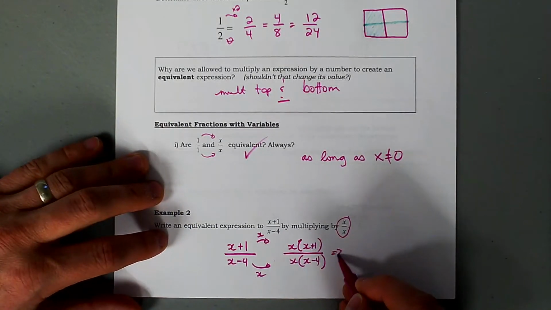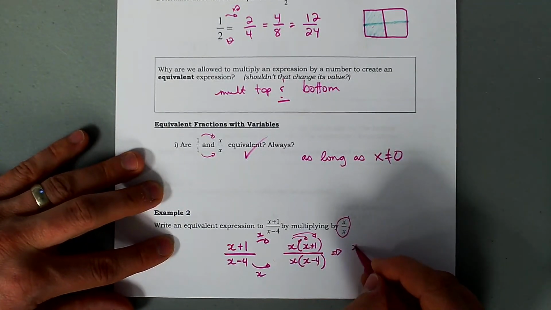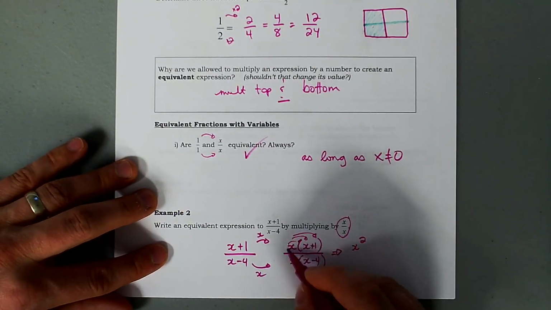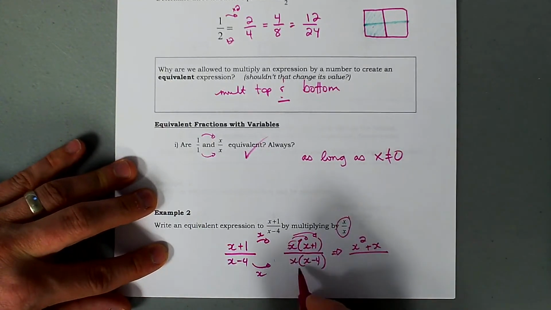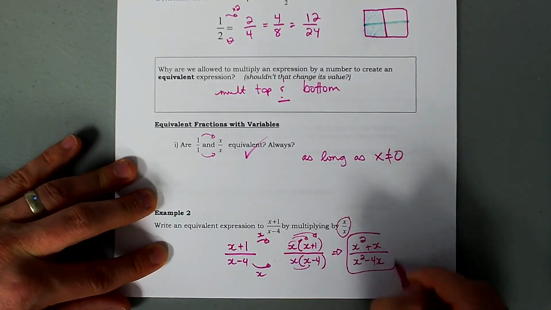We could tidy it up a little bit and say x goes into the bracket, and that distribution results in an x squared plus an x. The bottom is an x squared minus 4x. And this is an equivalent rational expression.